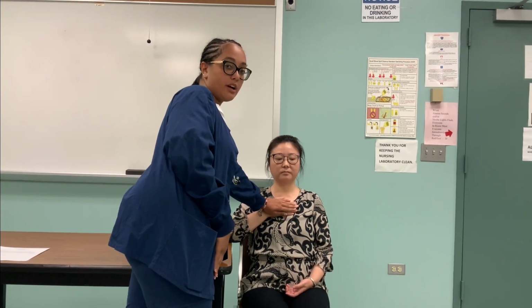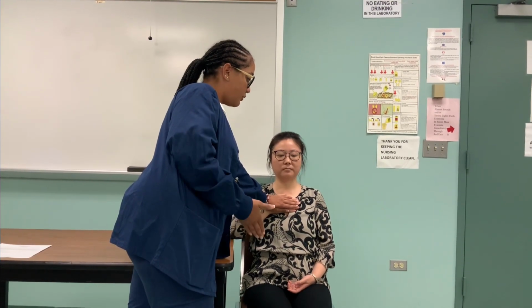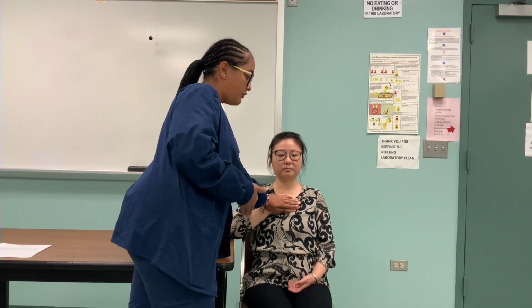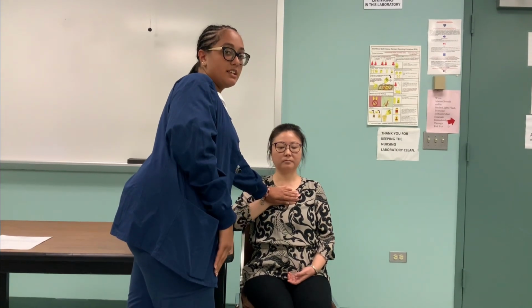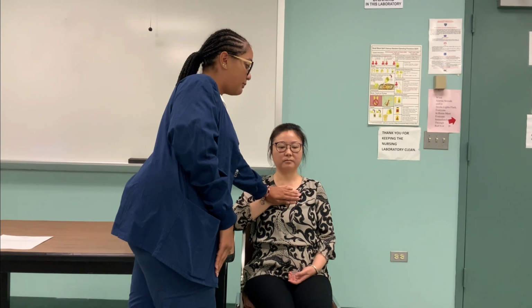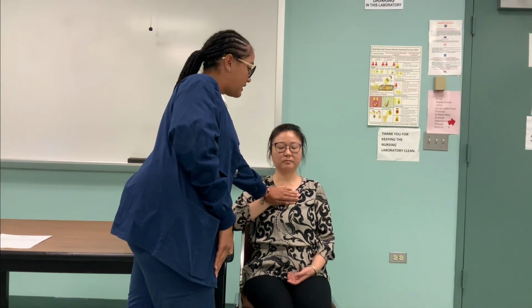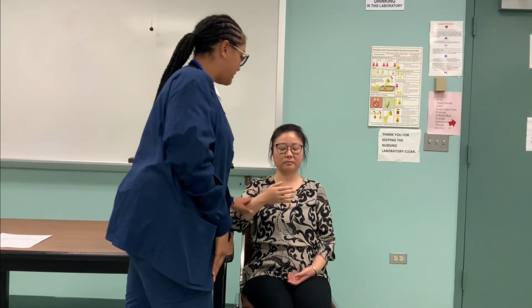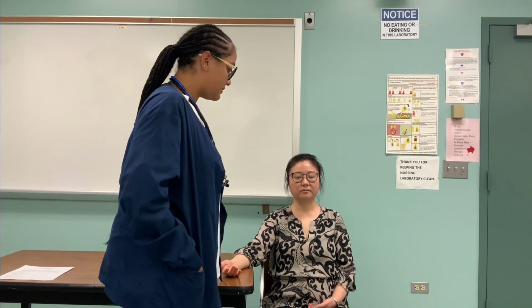And one breath would be one full rise and fall. So it would be one inhalation and one exhalation, and that would be one full breath, and you would count it like that. So that would be that way, or you would just observe like that. And if there's any abnormal breathing, you always want to redo it to confirm that they have abnormal breathing.